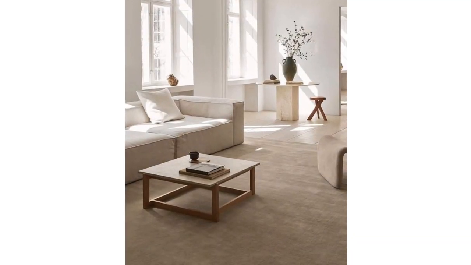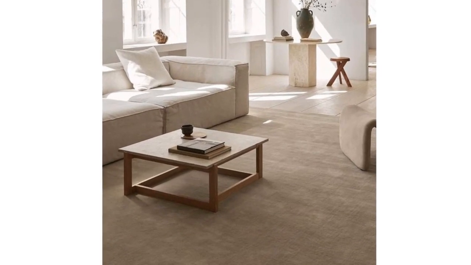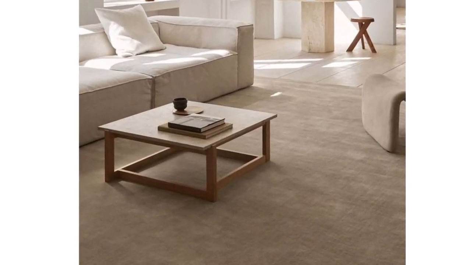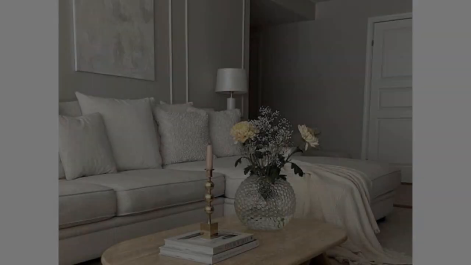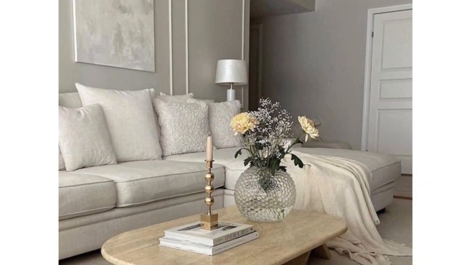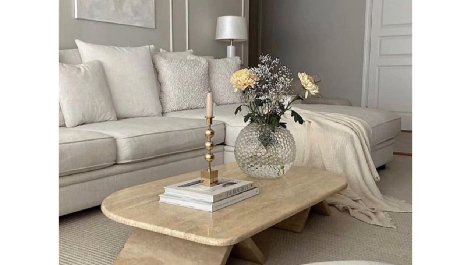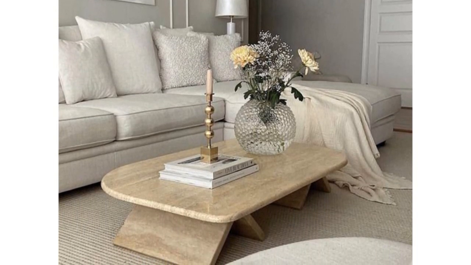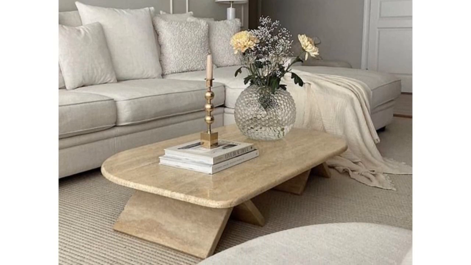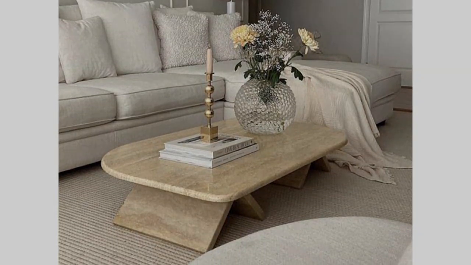Imagine having 3 objects of the same size on your table. It might lack interest and appear monotonous. Instead, consider incorporating a combination of sizes. For example, place a small decorative item alongside a slightly larger one and complete the arrangement with a larger centerpiece.